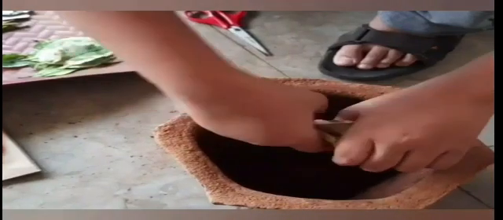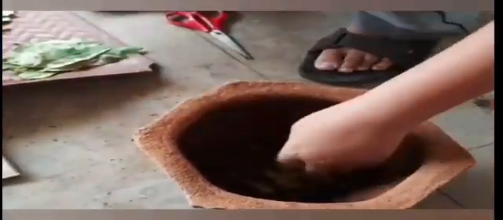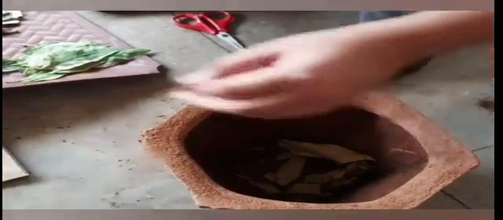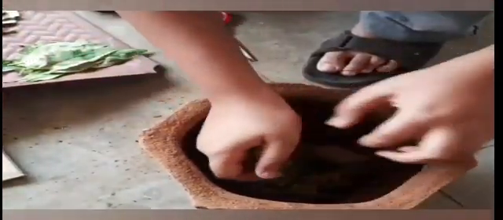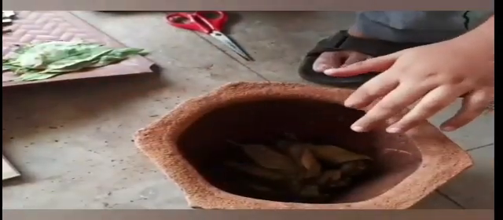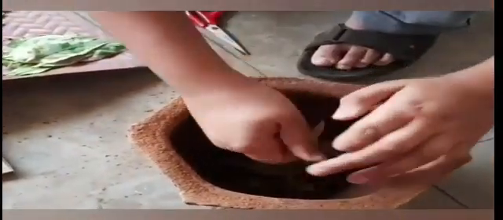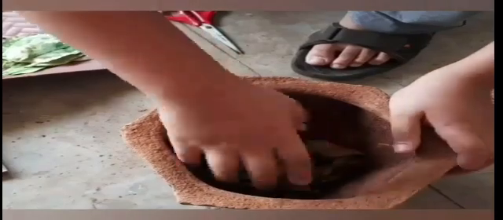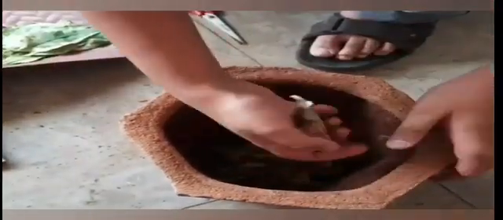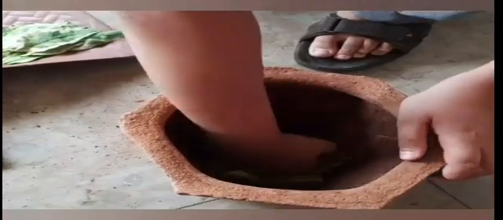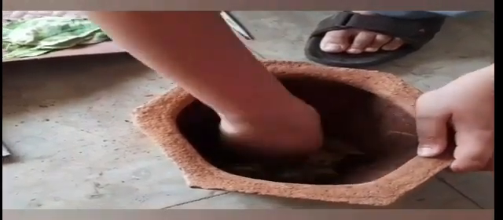And so we are going to use this, and first we are going to put the dry leaves. First we are going to crush them properly and put them inside. You can put in more than what I am putting, or you can just put how much I am putting. So let's just put this. We're going to just mix it as a base.